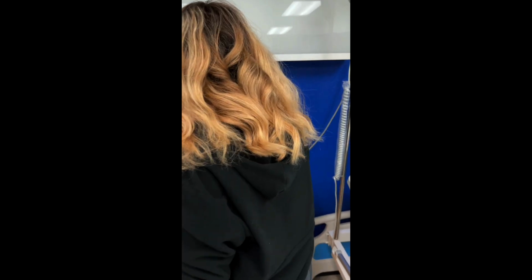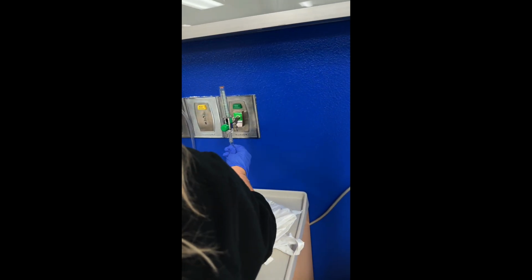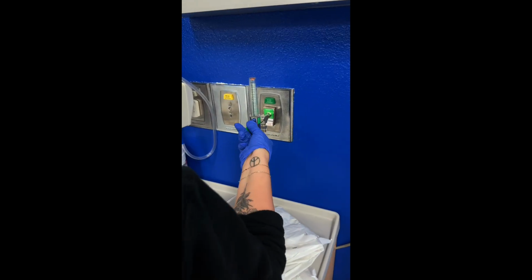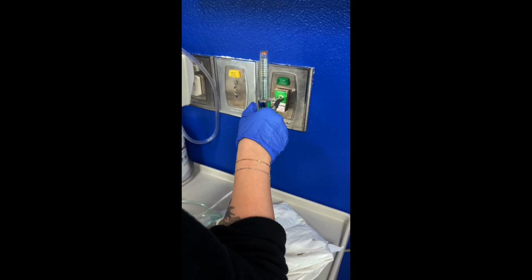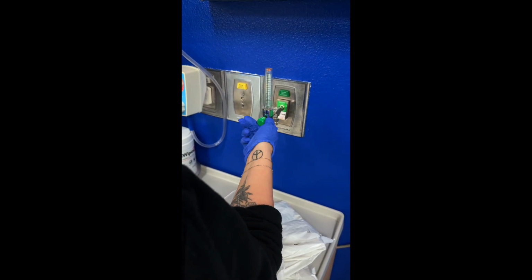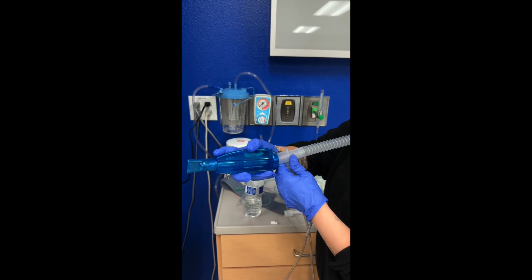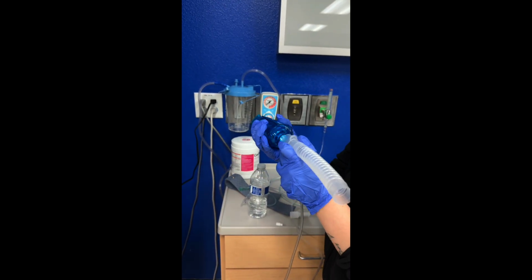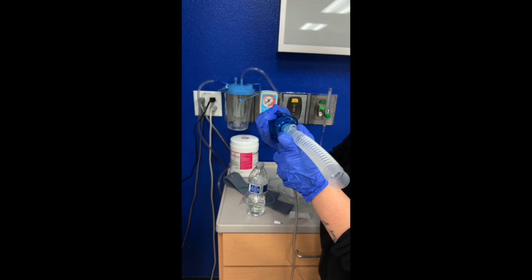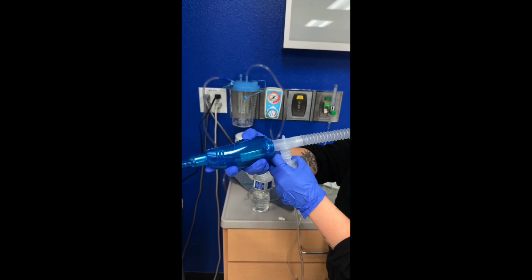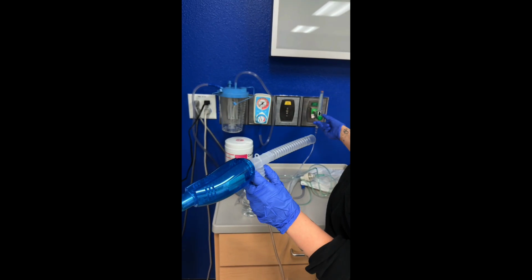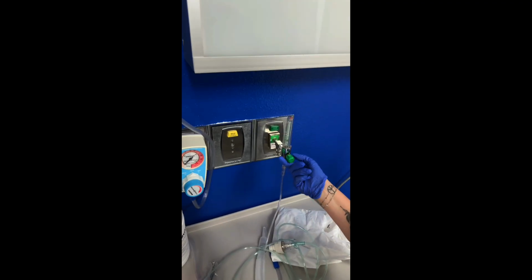Next, I connect the nebulizer to the inlet of the Acapella device, making sure the connection is tight and secure. I attach the mouthpiece to the Acapella device. After that, I connect the oxygen or air tubing to the bottom of the nebulizer and attach it to the flow meter. The flow meter is set to 6 to 8 liters per minute, and I confirm that a visible aerosol mist is being produced.